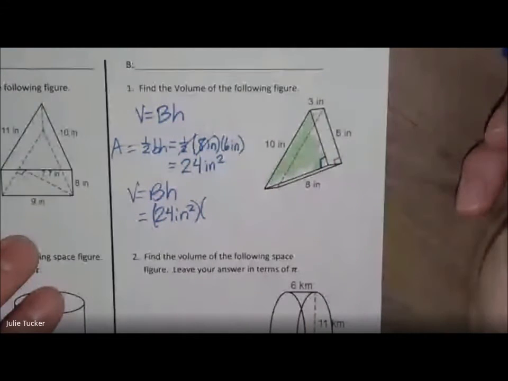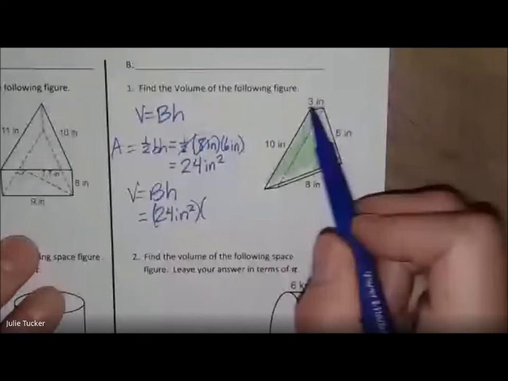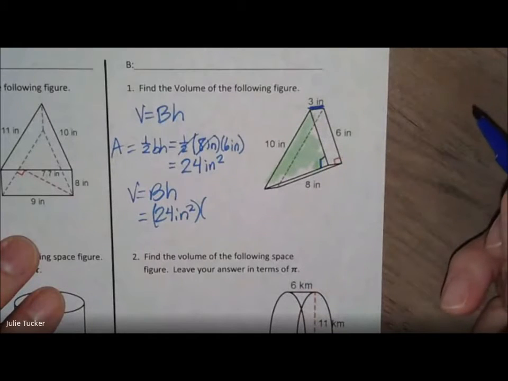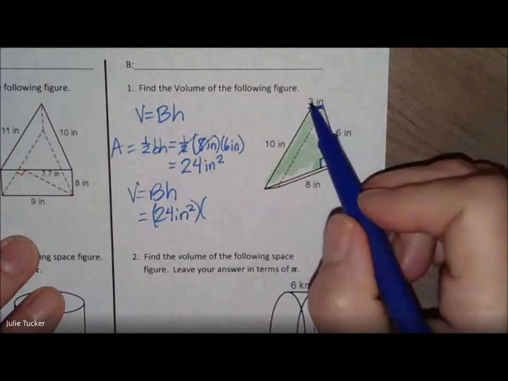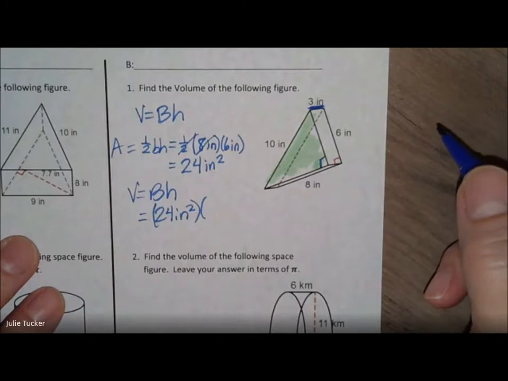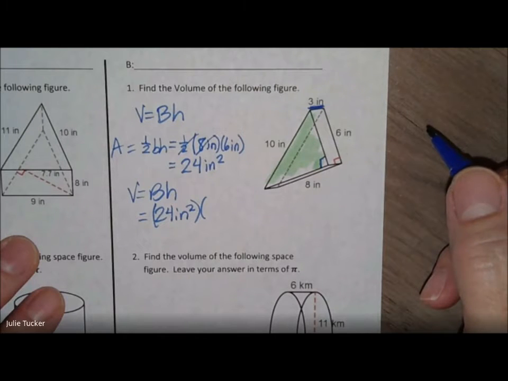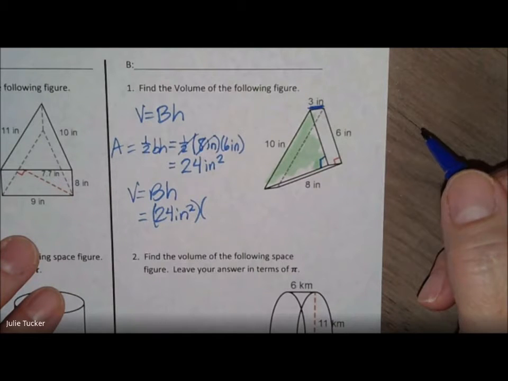So what is this dimension that is kind of perpendicular to the base? If this is our base, what is perpendicular to that? It's this right here. Because if you sit this figure flat on top of this triangle, that will be how tall it is, right? It will be 3 inches tall. Is that kind of hard to understand, or do you know what I mean? I know what you mean. Okay, good.